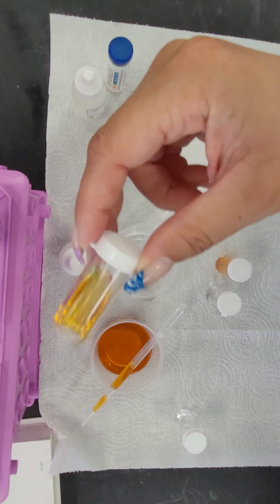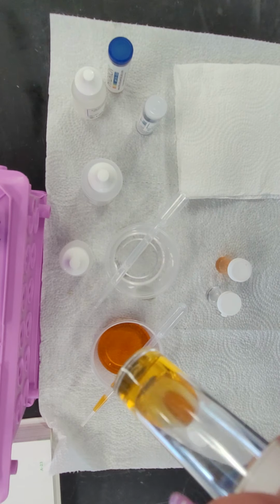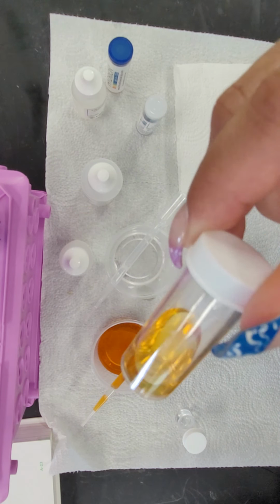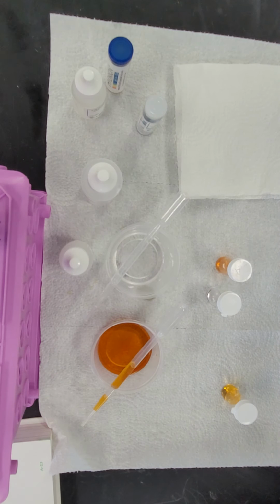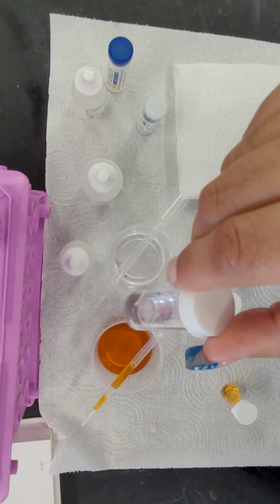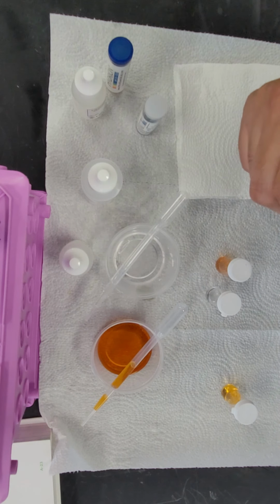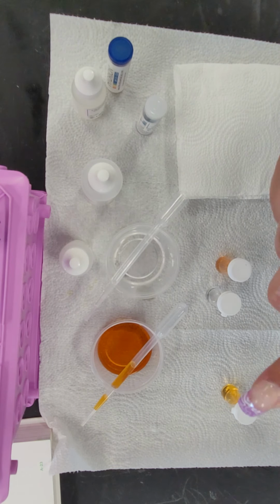Looking at the first substance, it is clear that it is miscible. They blended and mixed together nicely. Looking at the second substance, it is hard to tell, and I can see it clearly, however, you can't, but it is not miscible at all.